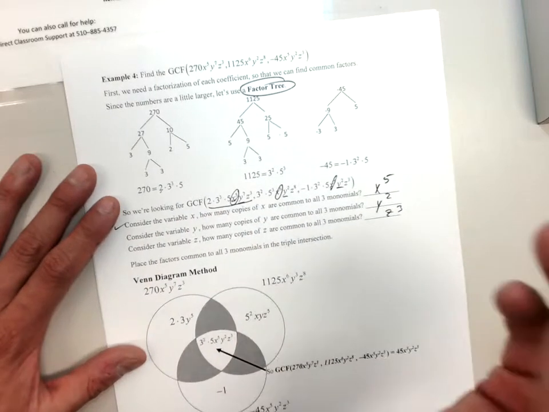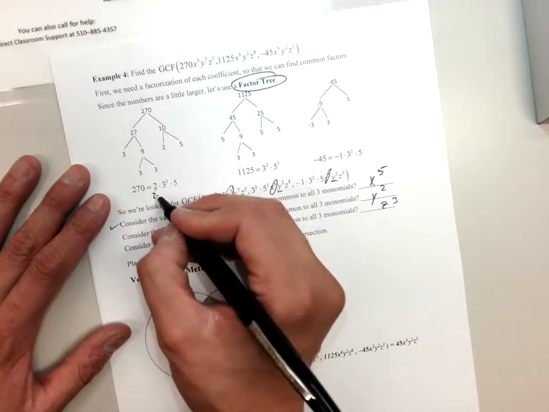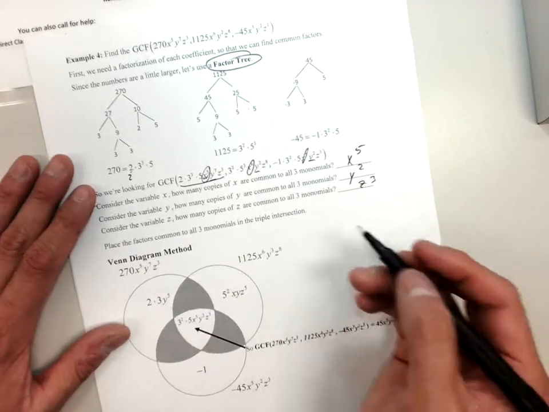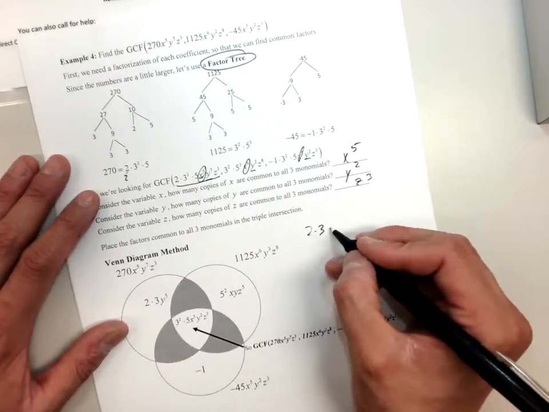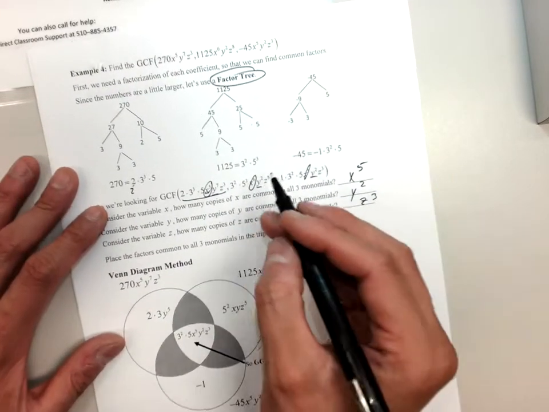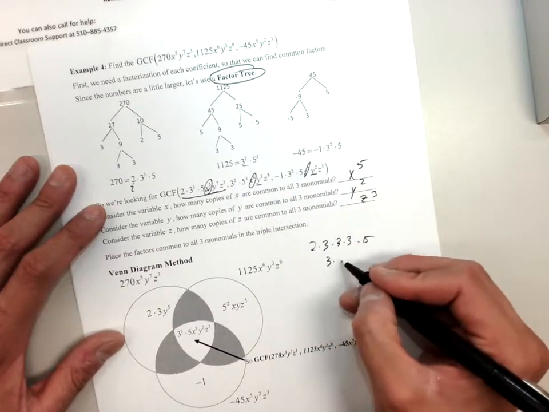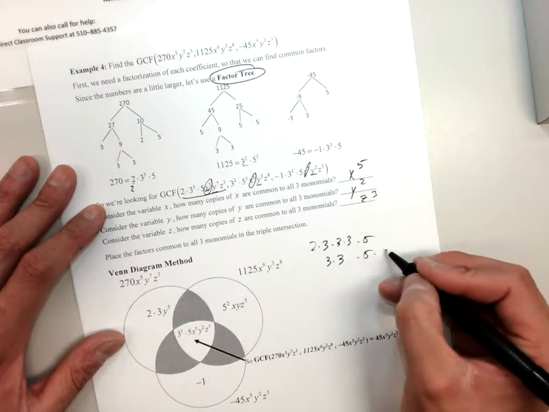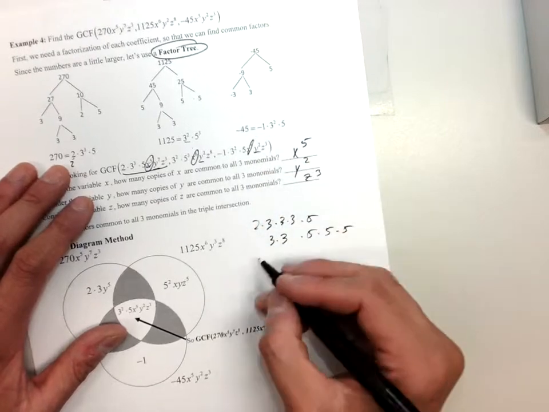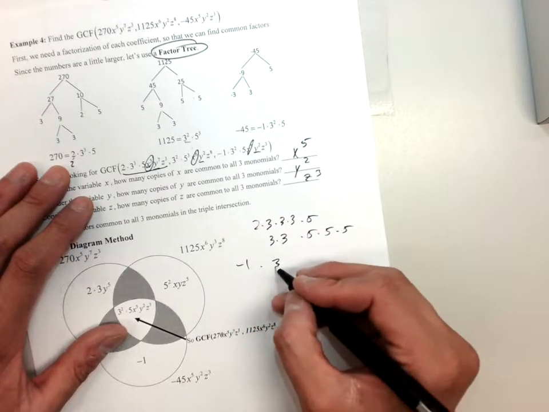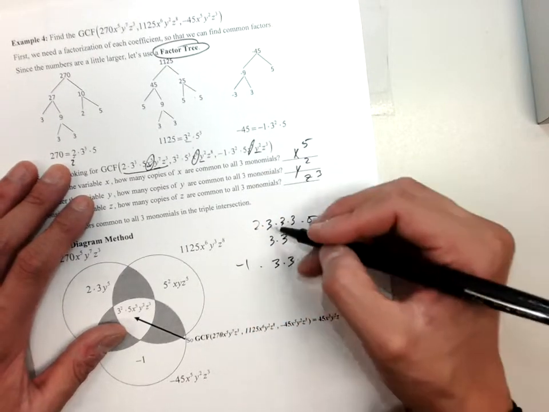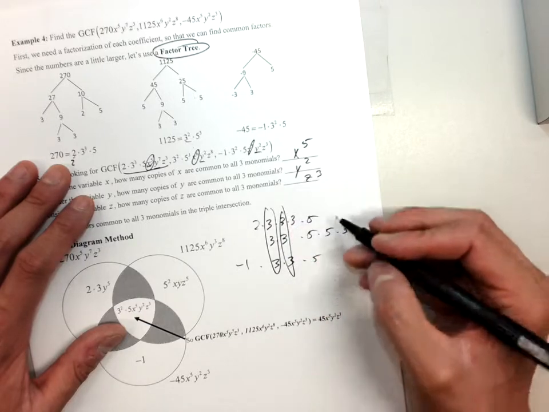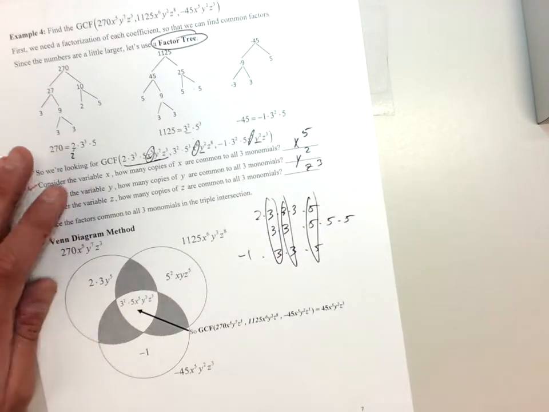So what are those? Well, let's write them out. This is 2 times 3 times 3 times 3 times 5. This one is 3 times 3 times 5 times 5 times 5. This one is negative 1 times 3 times 3 times 5. They all have two 3's and one 5.